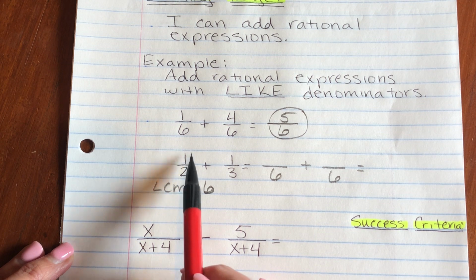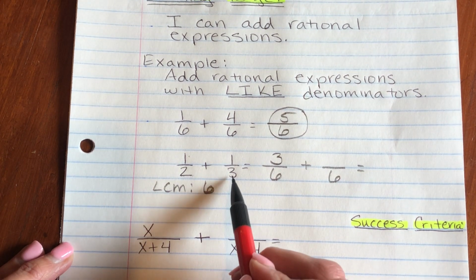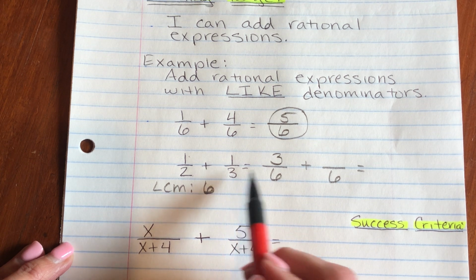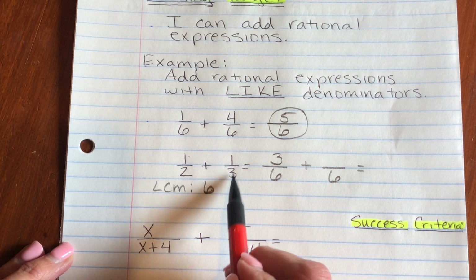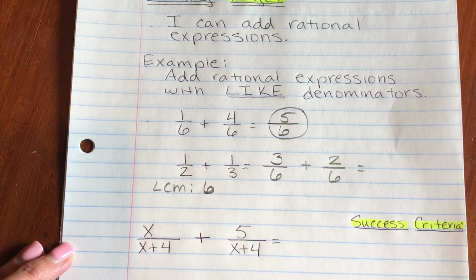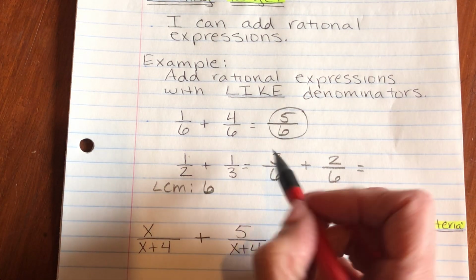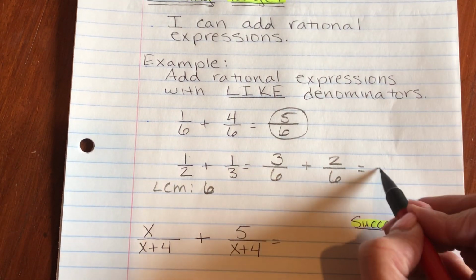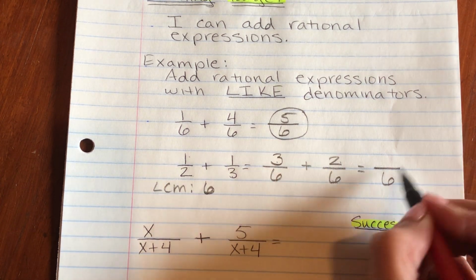So whatever I do to the bottom, I have to do to the top. 1 times 3 is 3. Same thing here. 3 times 2 is 6. That's where the 6 came from. So multiply that to the top. 1 times 2 is 2. Okay, just like in this one up here, you keep the same denominator and then you add the numerators. 3 plus 2 is 5.